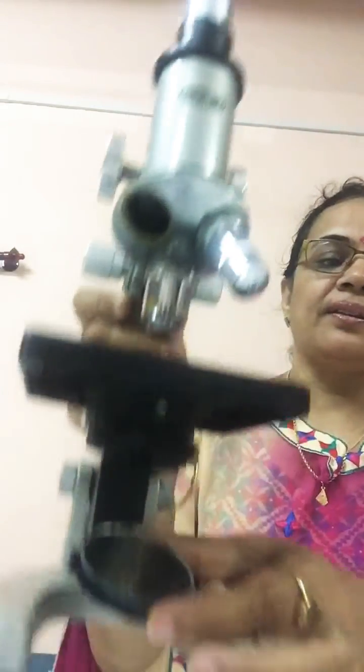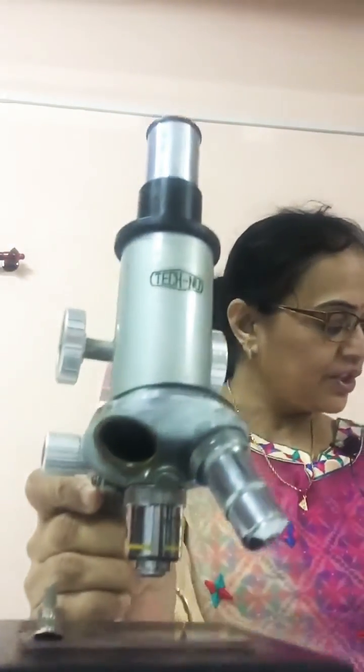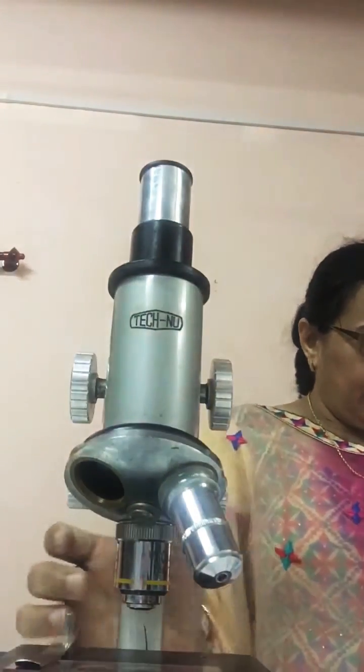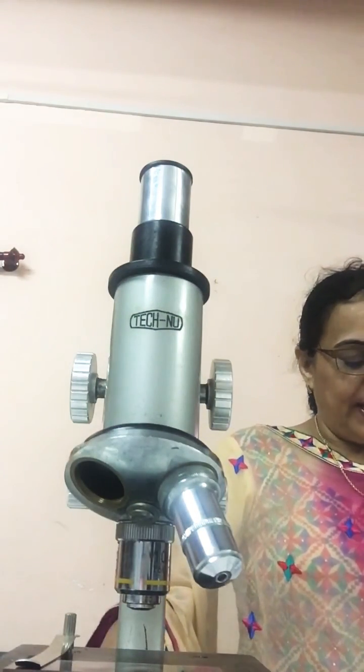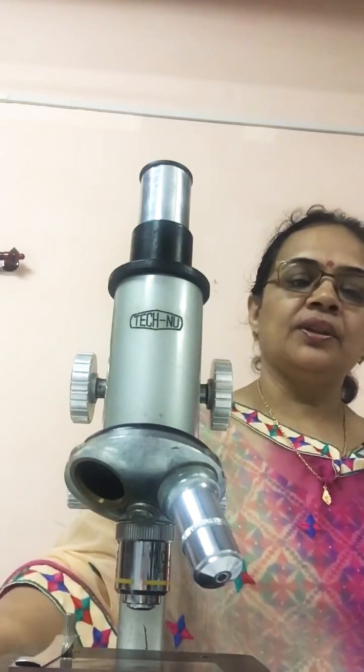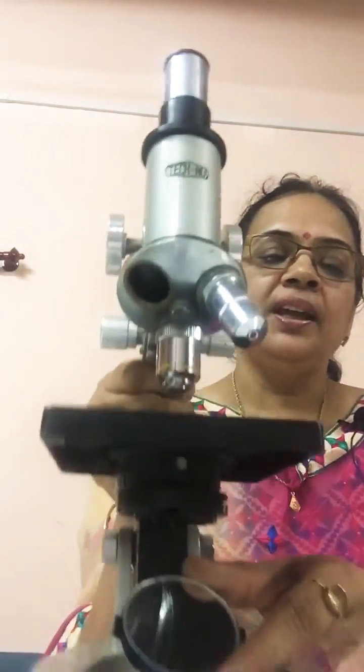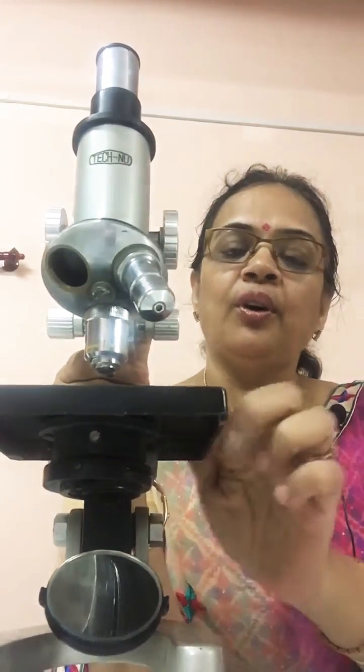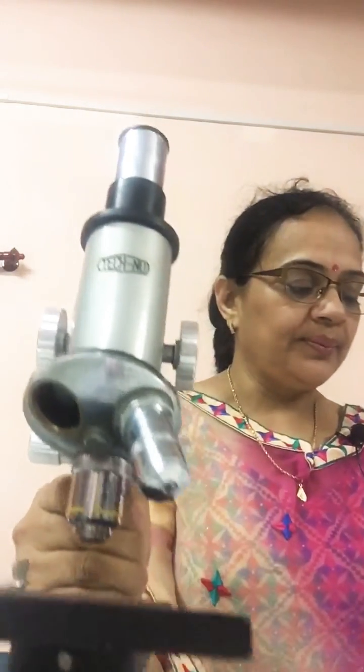This is the mirror. What is the function of the mirror? It is used to reflect the light so that the light can fall on the stage. It is adjusted in such a way that the light falls on the stage properly.